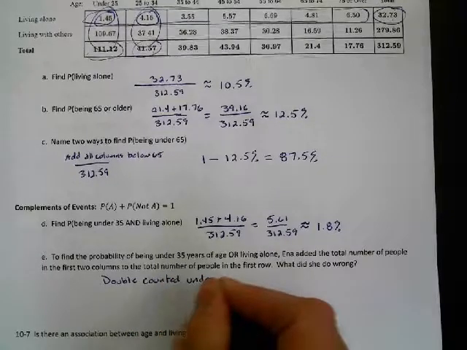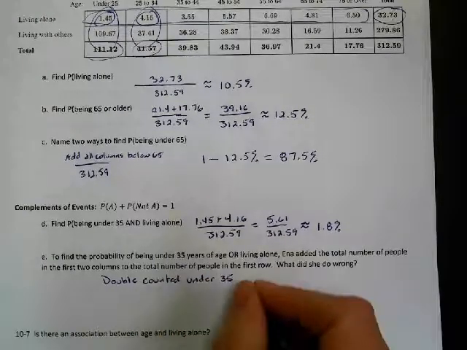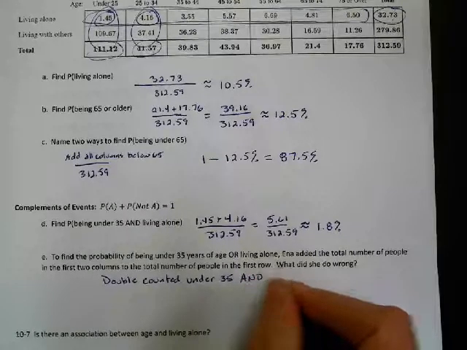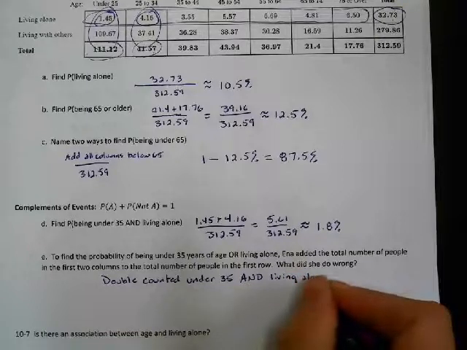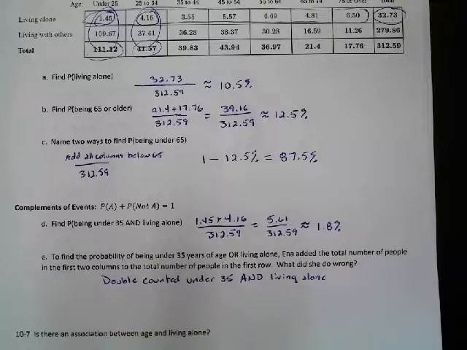So double counted under 35 and living alone. So that's the big thing you have to watch out for when you do an or statement. Are you double counting your ands? So really watch out for that.